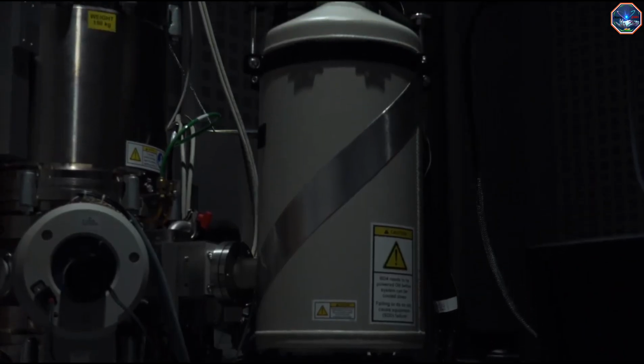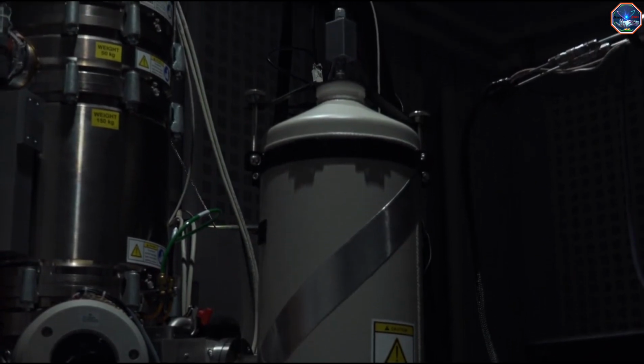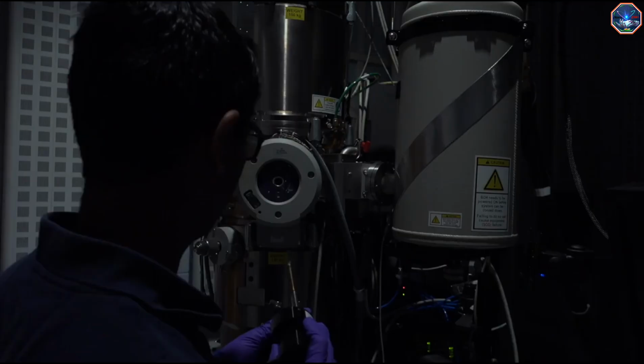This is the cold trap. This trap will attract contaminants that could enter the vacuum system and make it difficult to maintain the appropriate vacuum. This is necessary to enable the electron beam to travel the length of the column. If other molecules are present, electrons will interact with them and never reach the sample.